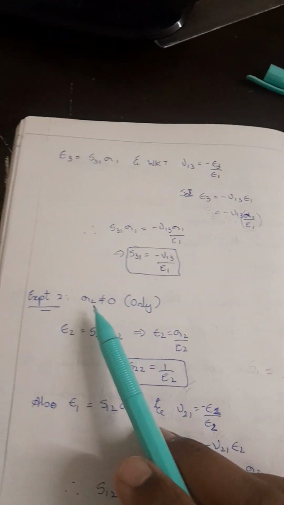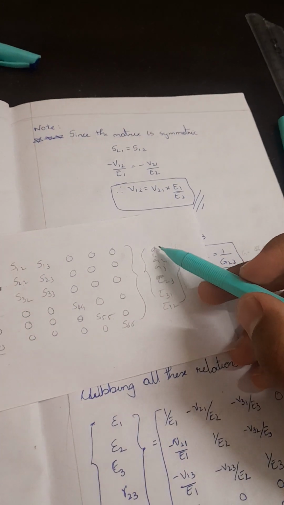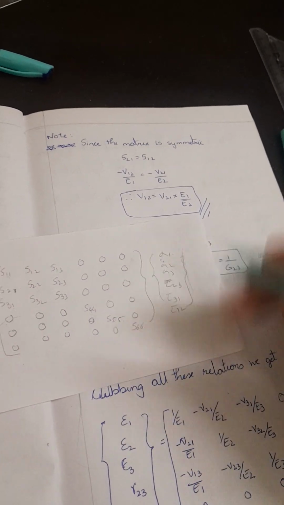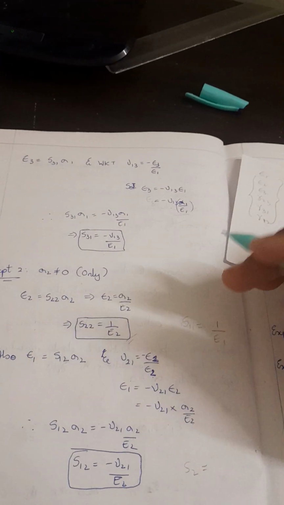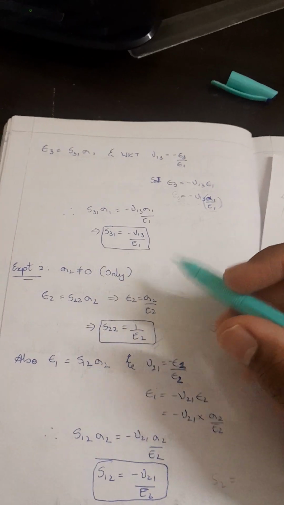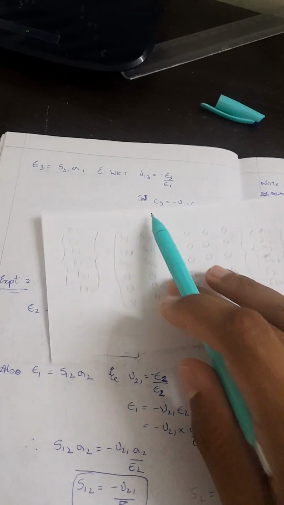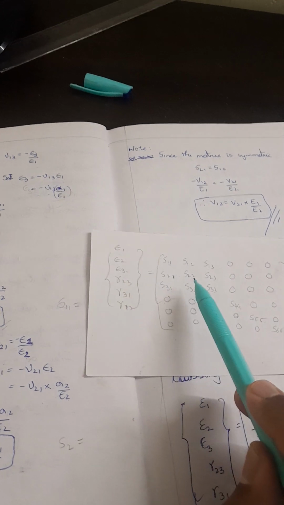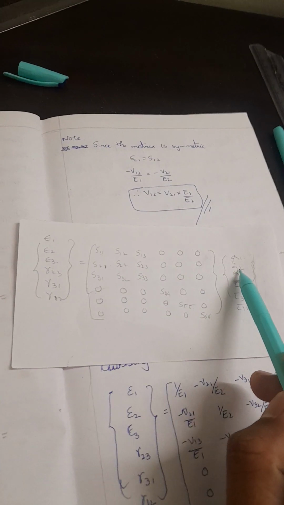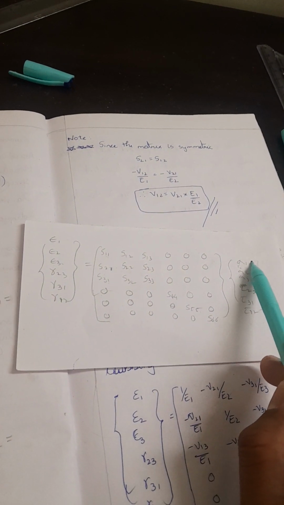In the second experiment, we assume that only stress 2 is the non-zero component, and all the other components, be it stress 1, stress 3, and all the other tau 2 3, tau 3, everything's 0. So when I take it this way, my strain 2 would be S22 times sigma 2, because S21 would be multiplied with 0 because strain 1 is 0, right?